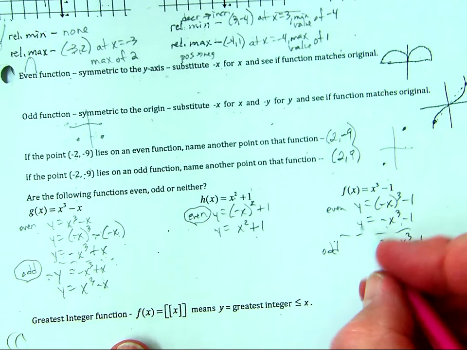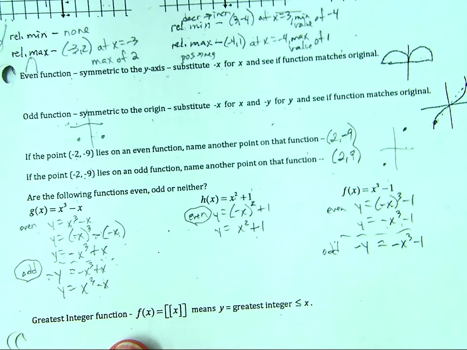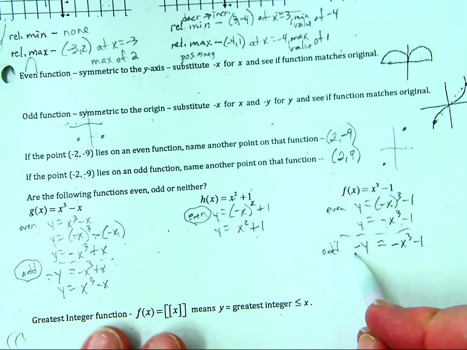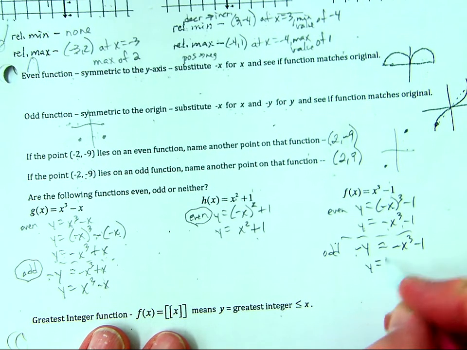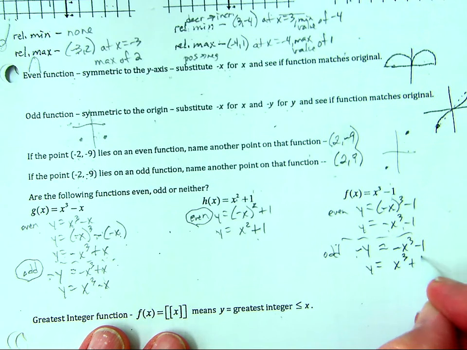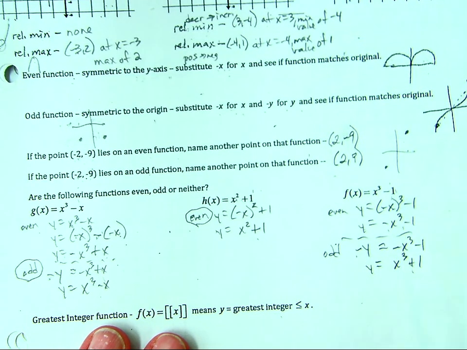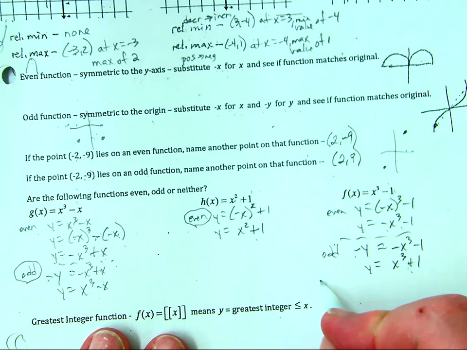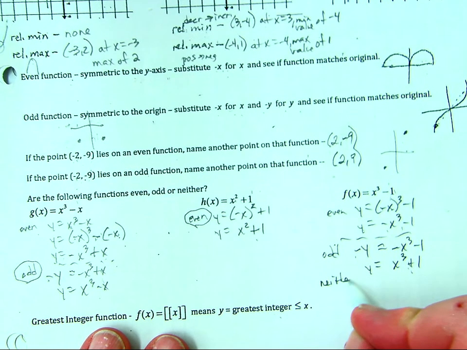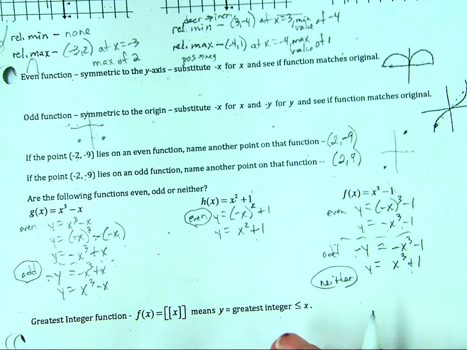Now we want to change that y to a negative y. Now we want to get rid of the negative. If I divide both sides by a -1, that's going to change all of the signs. Does that match what we started with? Not quite. This sign is wrong. So this one is neither. Okay.